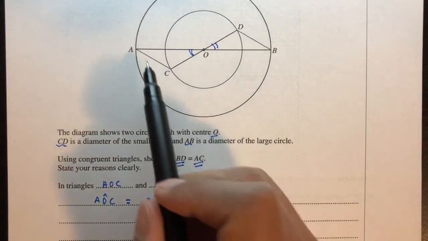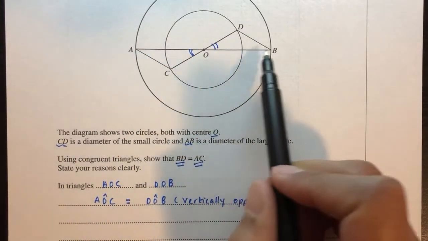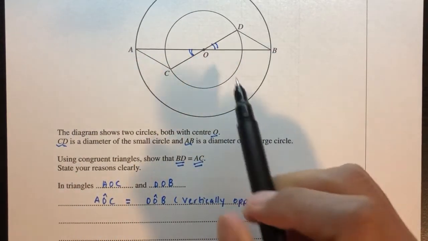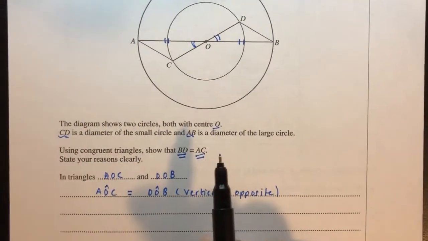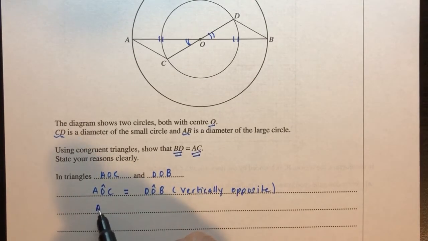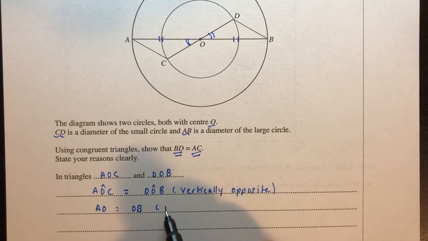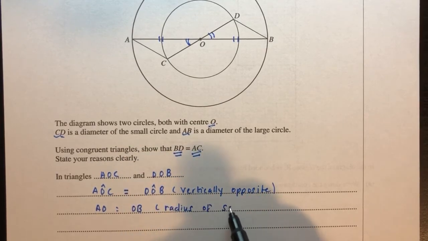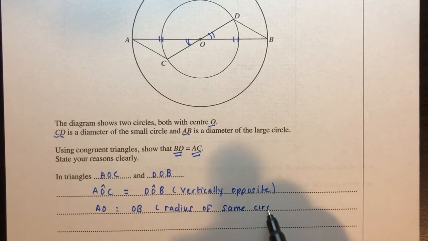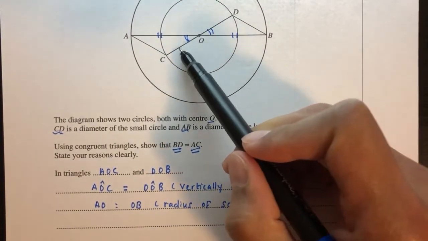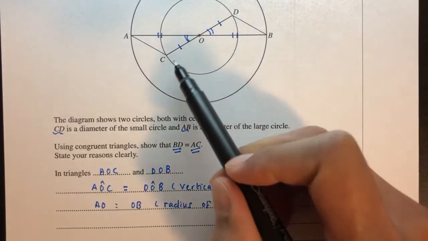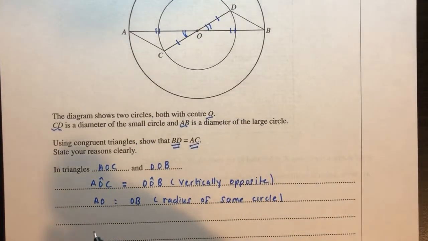Now we know that AB is the diameter of the big circle, which means that this and this are the same. So let's write down AO is equal to OB, because they are radius of same circle. And then CO is same as OC because they are radius of same circle as well.